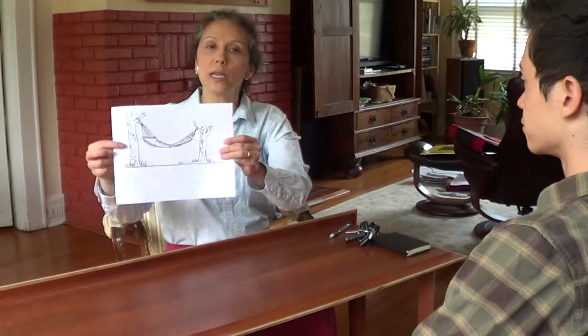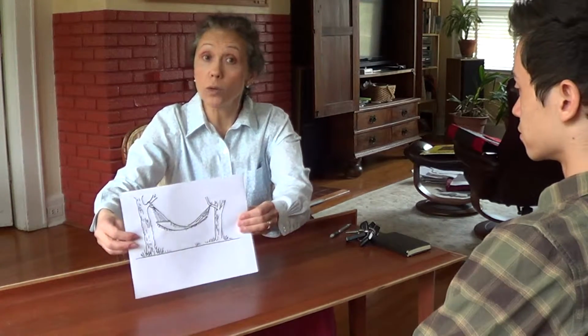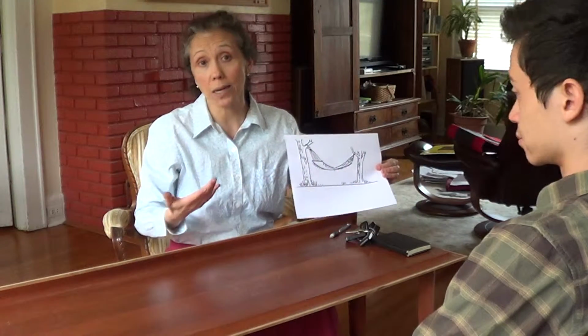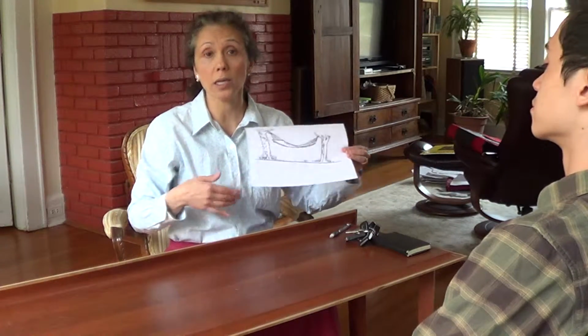And we go ahead and say, what is this object? That's a hammock. Excellent. So we can do the testing in the good space, and then if we wish, we can do testing in both spaces and compare. If someone can name the stimulus in this space but not in this space, that tells us something about how spatial neglect is affecting the person's language function.